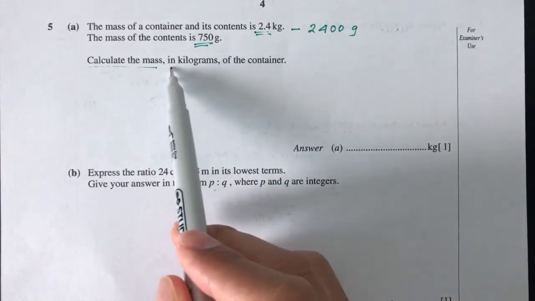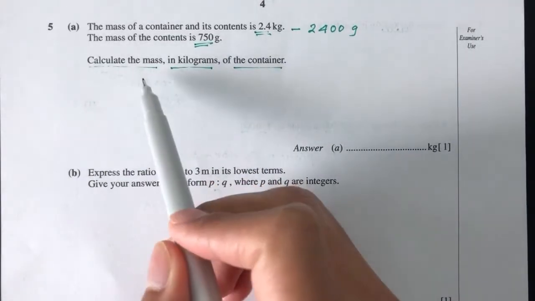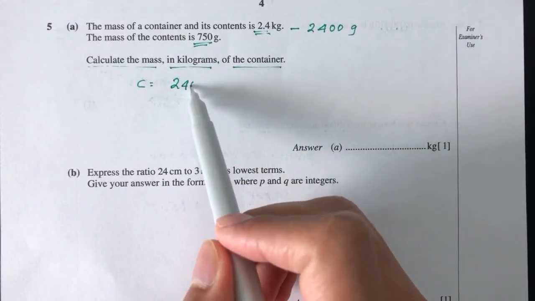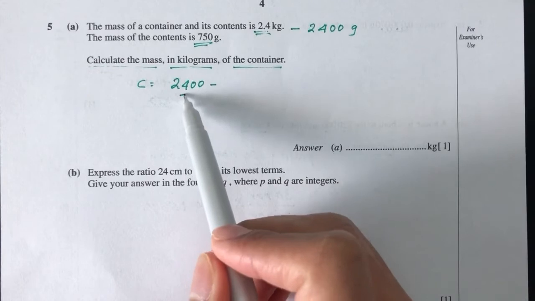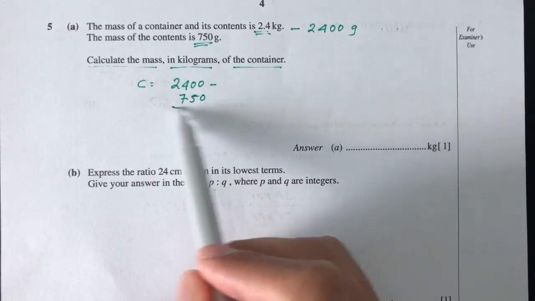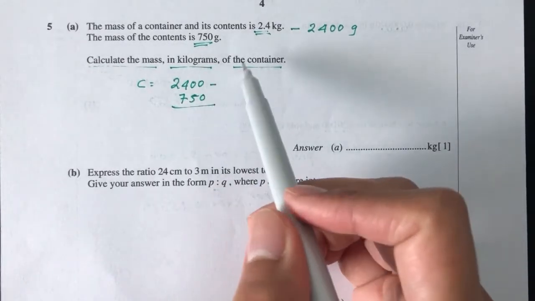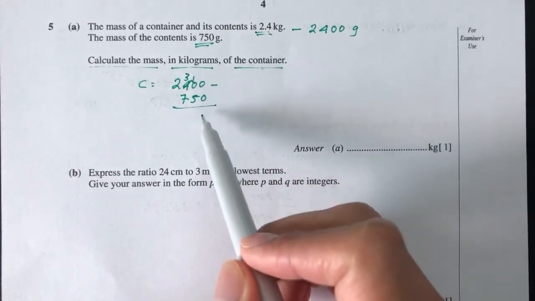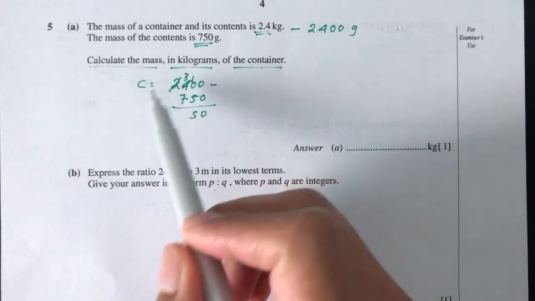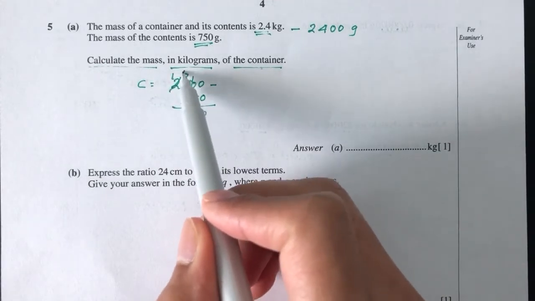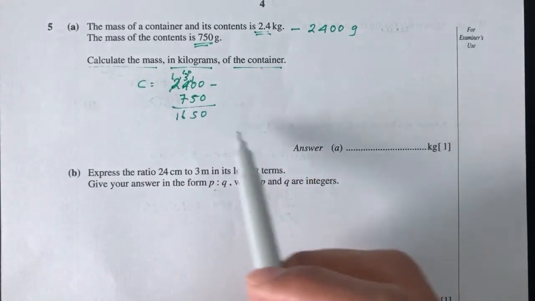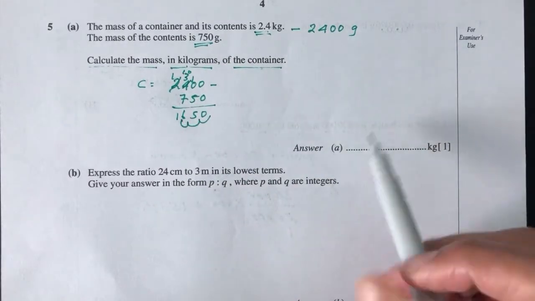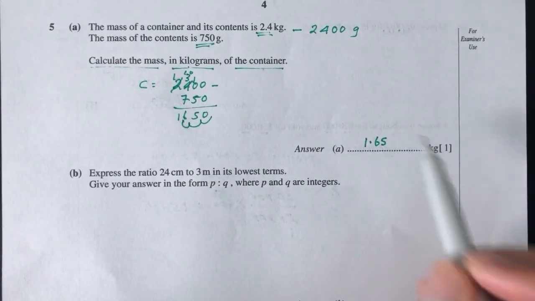Calculate the mass in kilograms of the container. So the container will be this one: 2400 minus 750 to find the mass of the container. So we have 10, 0, 5, and then 1, so 1650. Your mass needs to be in kilograms, so divided by 1000, it will be 1.65 kilograms.